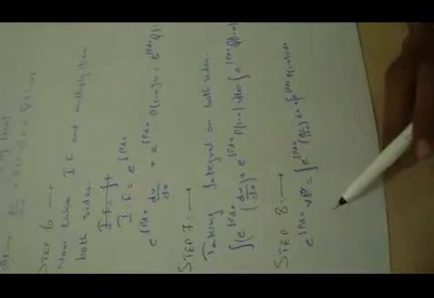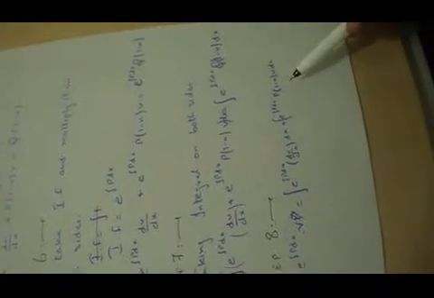Step 7 is to integrate on both sides. Step 8: we know that the product of the integrating factor and v is the integral of e^(∫P dx) dv/dx plus the integral of e^(∫P dx) P(1-n)v dx.